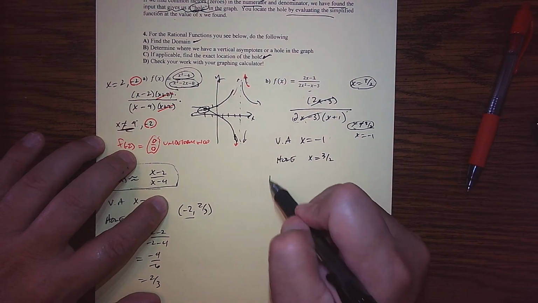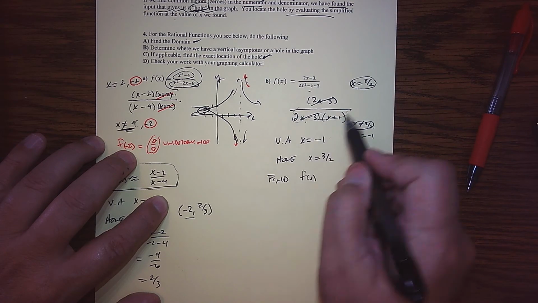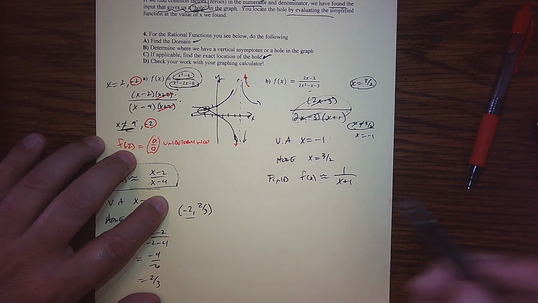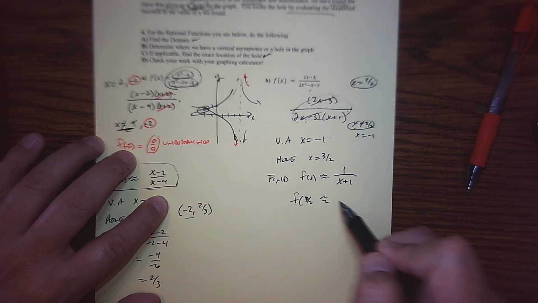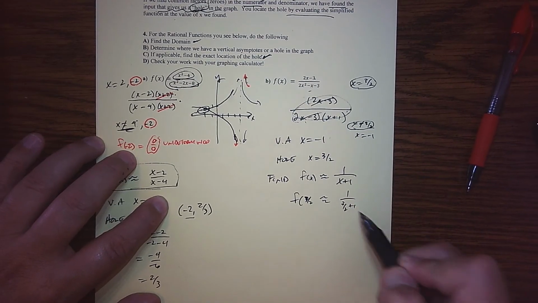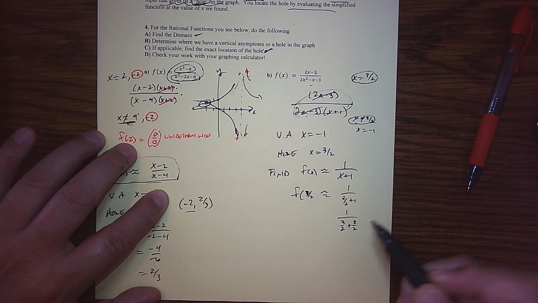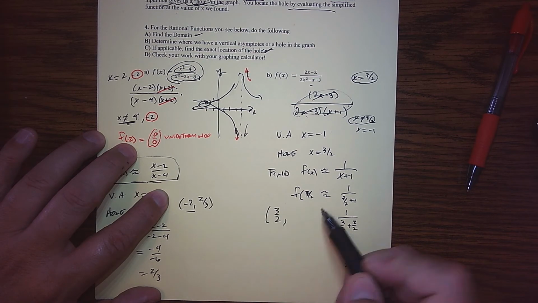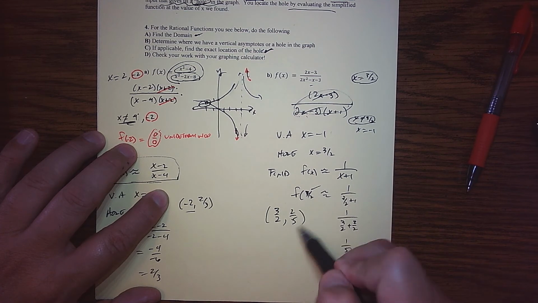And so how do we find that hole? Well, we evaluate our new function, which, if we simplify it, is equal to 1 over x plus 1. So basically, I find what is f of 3/2. And so doing some fraction work down there, this is 1 over 3/2 plus 2 over 2, this is 1 over 5/2, multiplied by the reciprocal, and we get 2/5. So the hole in the graph is located at x equals 3/2 and y equals 2/5.